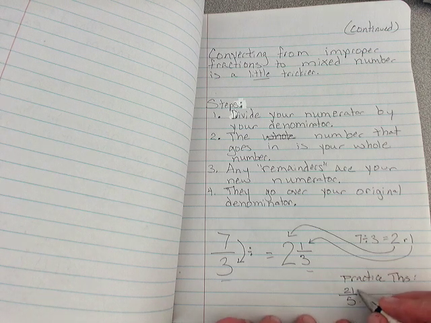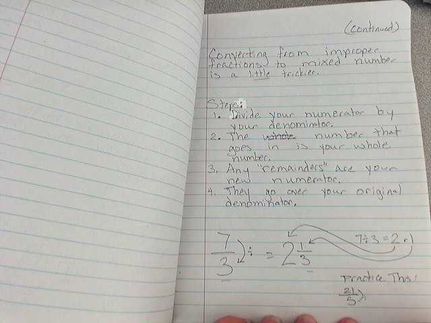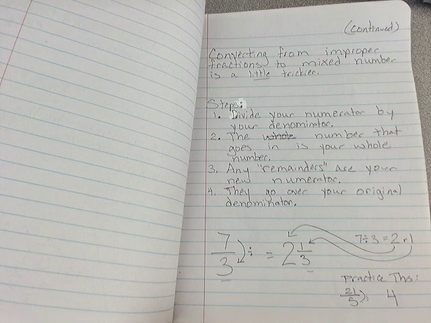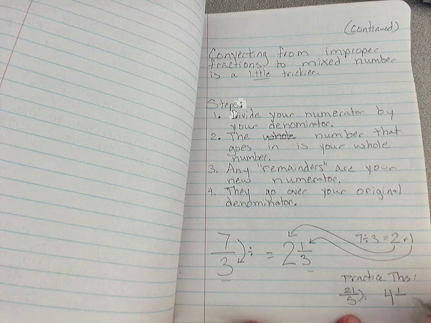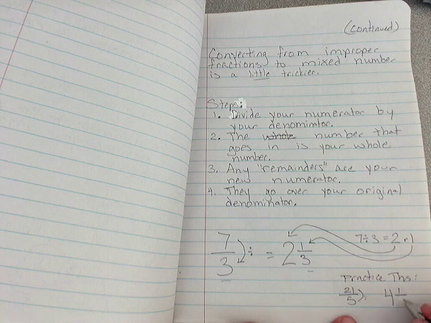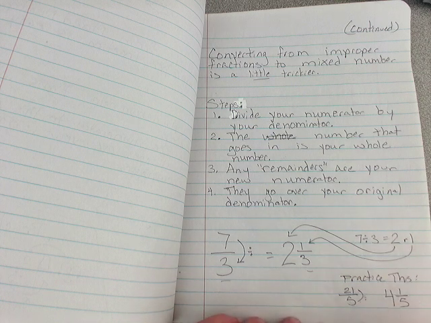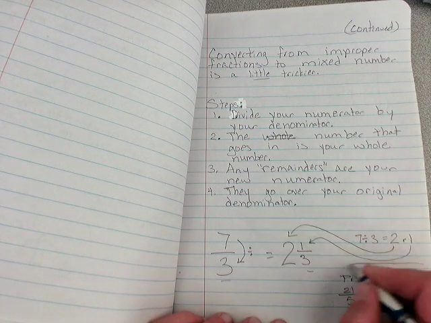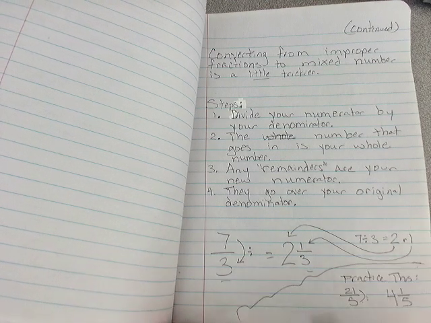Okay, here I go. 21 divided by 5 gives me 4. But 4 times 5 is only 20, so I have one leftover piece. That one leftover piece is my new numerator. Denominator stays the same. If I wrote it as a sentence like this, let me just separate these off so I don't get confused.